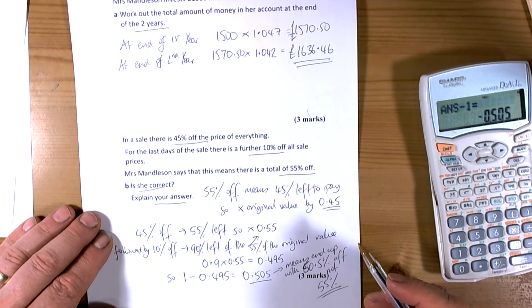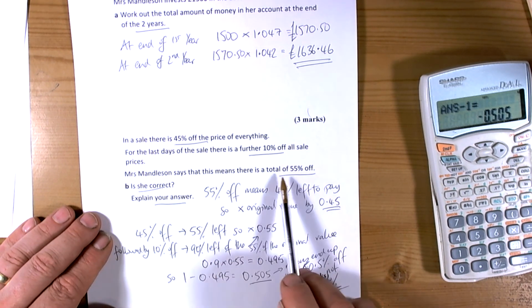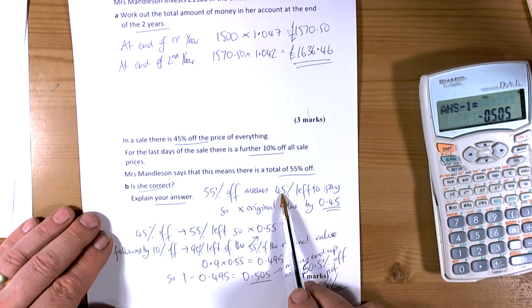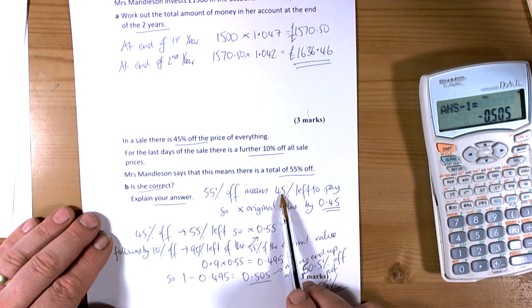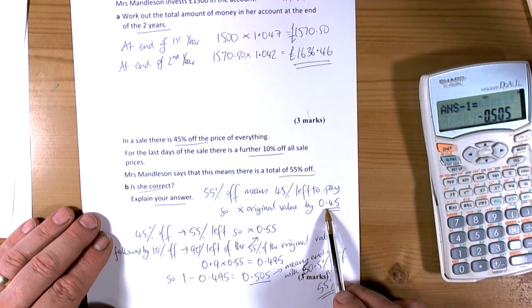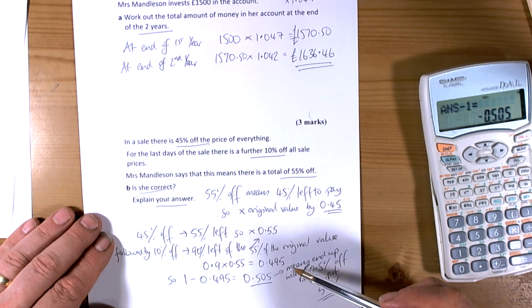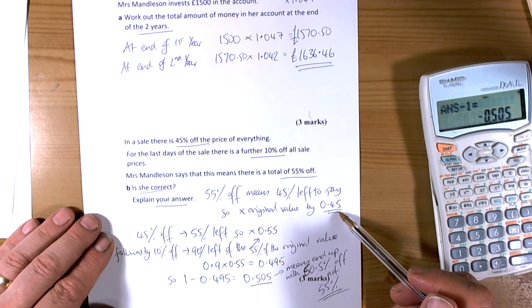Okay, so let's go through the logic of this then, guys. We know that if we take 55% off something, then it's left with 45% to pay. That's the same as times the original value by 0.45. What we're trying to show is that when we do the combined effects of what they're talking about in the question, the answer is not 0.45.